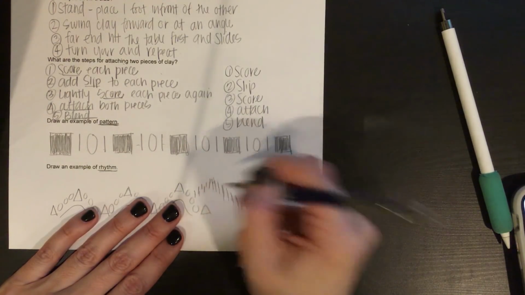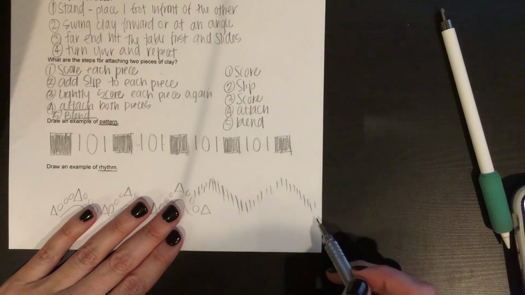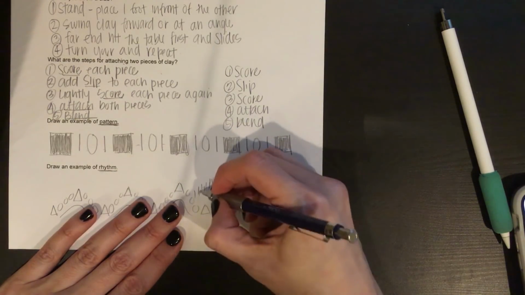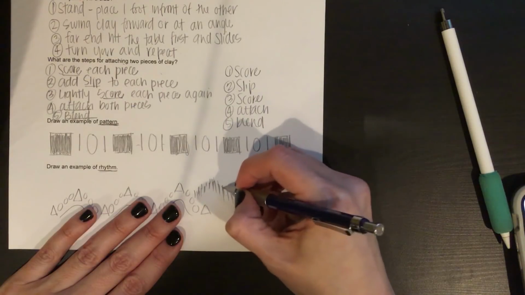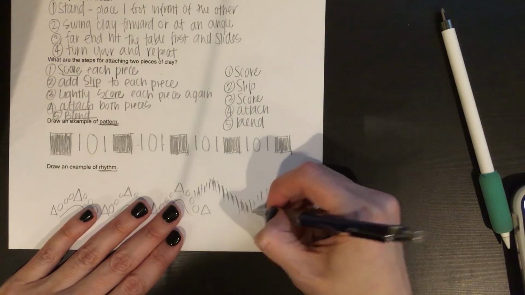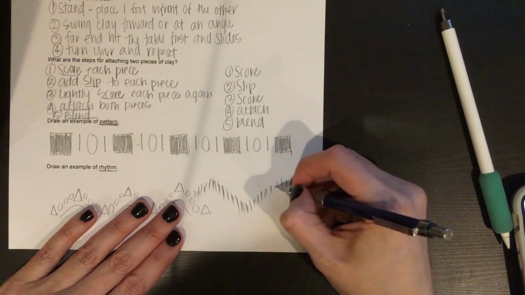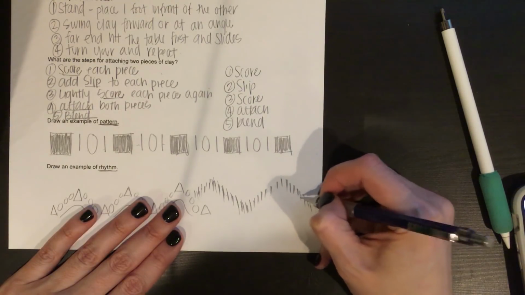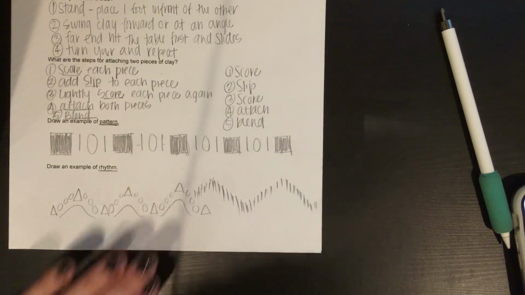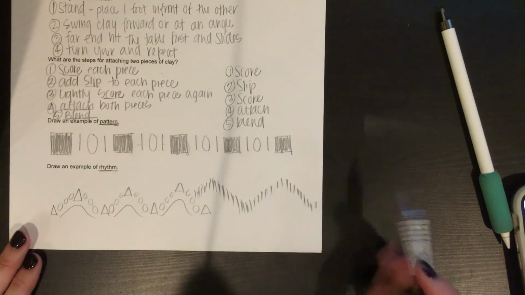Using just these lines, I'm creating the illusion of movement here. Because they don't go in a straight line, they move along a zigzag.